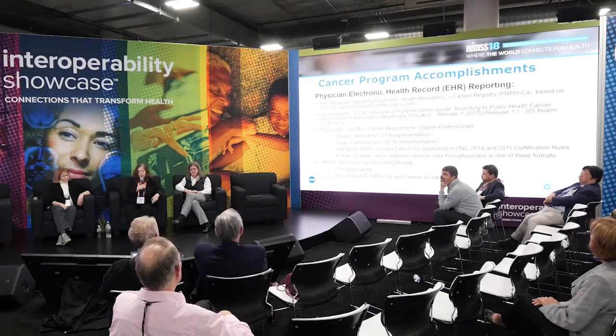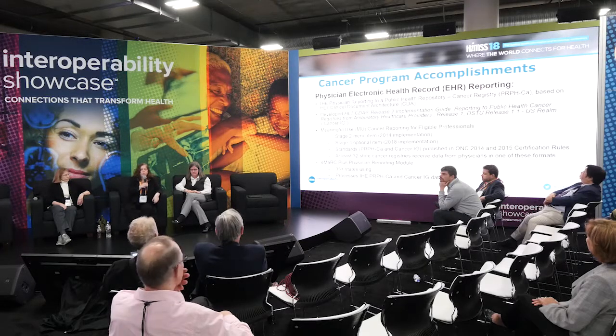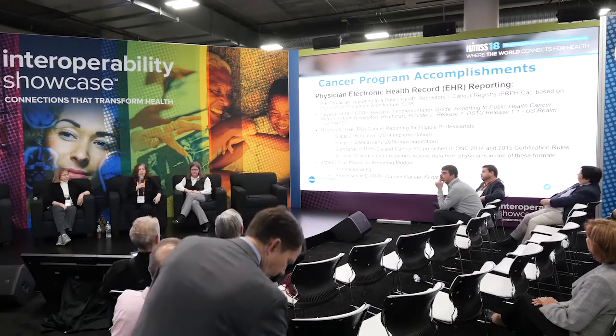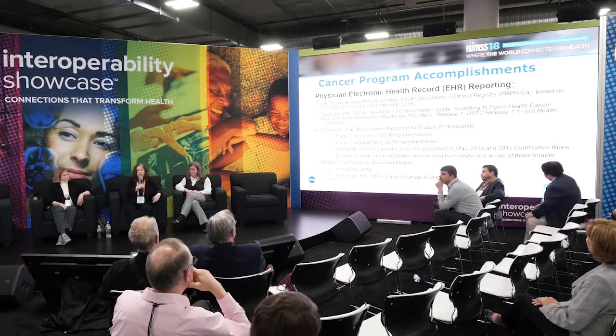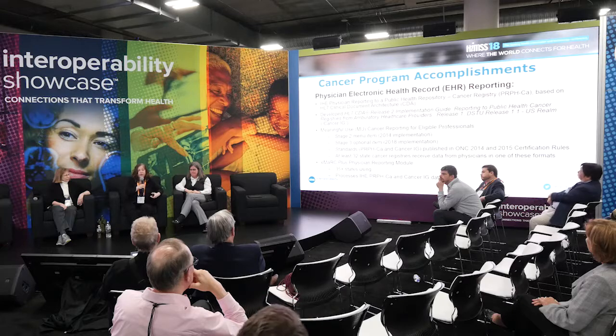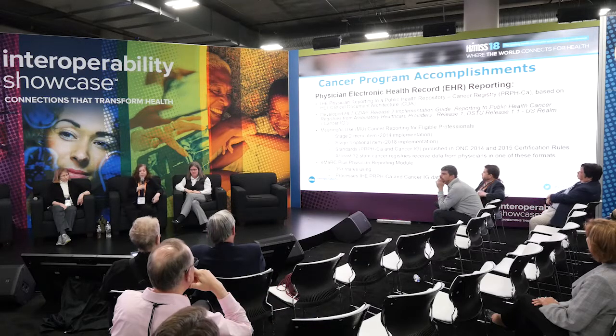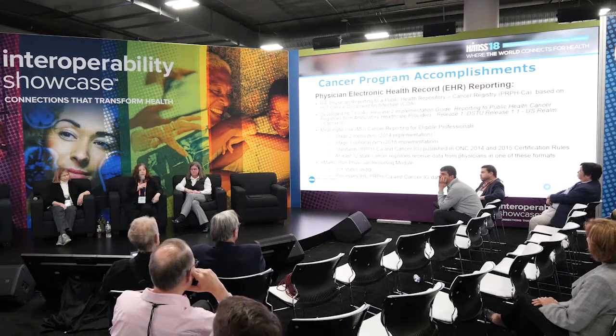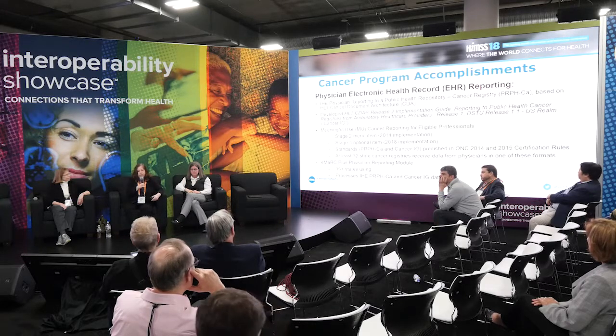So here are some of the accomplishments and some of the things that we're demonstrating here today, just down there in one of the use cases. First, we've worked on physician electronic health record reporting. So we have a standard or a profile that we developed in IHE called the Physician Reporting to a Public Health Repository Cancer Registry, or PRPHCR. It's an HL7 clinical document architecture, or CDA-based document.